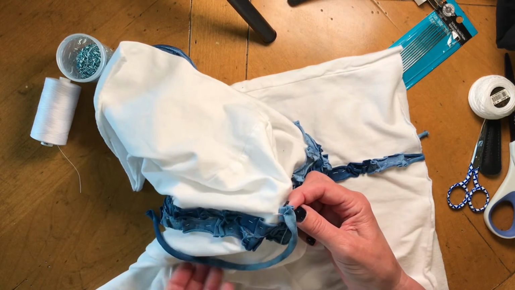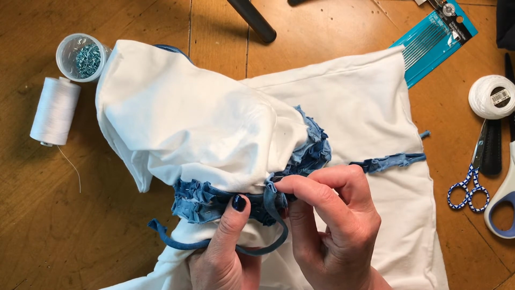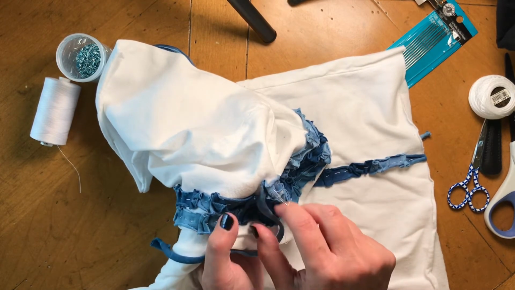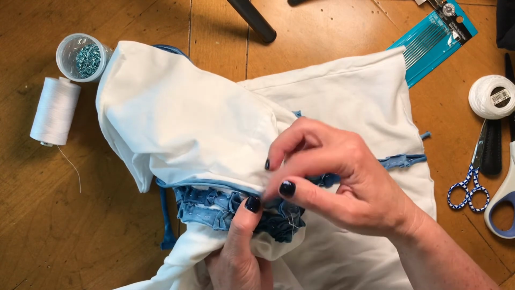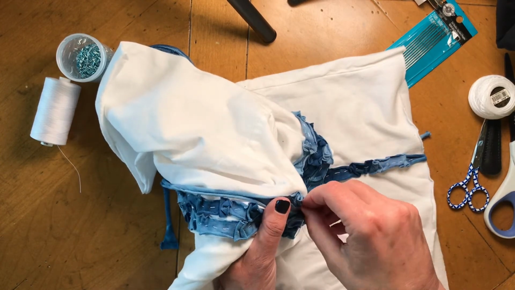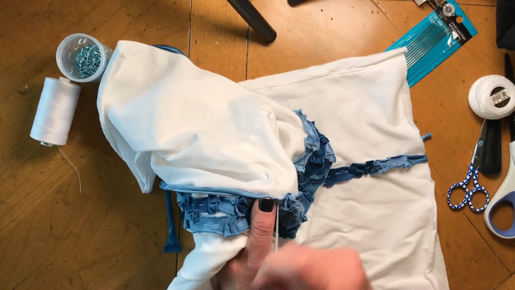I get back into my t-shirt material and I try to get a quarter of an inch behind my last stitch. Flatten out that material a little bit, and then I come out and do my next running stitch.